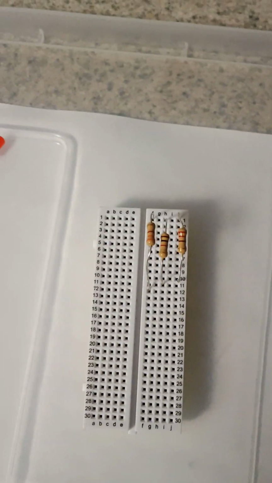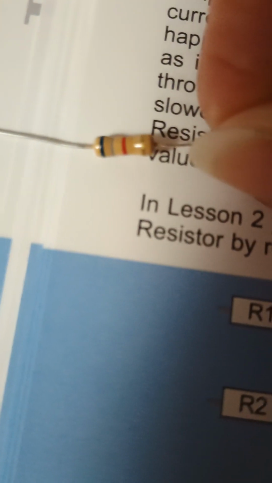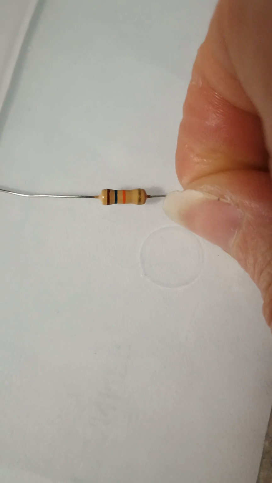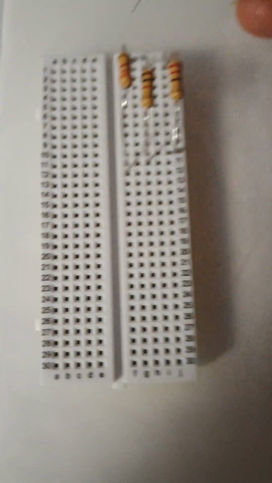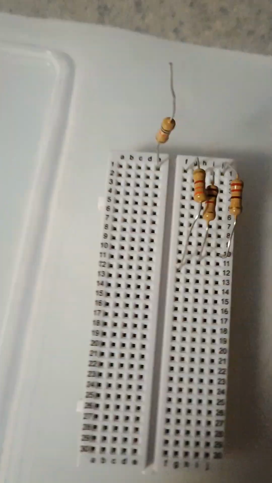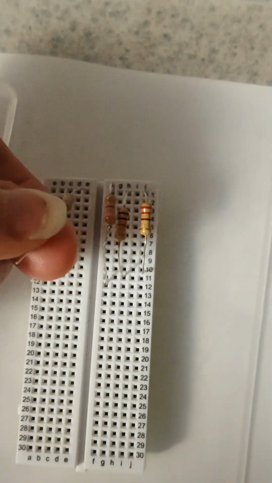Our fourth resistor is going to be brown, blue, orange, gold. And I'm going to take this over here and make sure that it is... Alright, wait a minute. Okay, they got messed up. So brown, blue, orange, gold. So with that being said, let's put this one in, and it's going in at 1E and 10E. 1E, and then I'm going to curve it down and around and go to 10E.